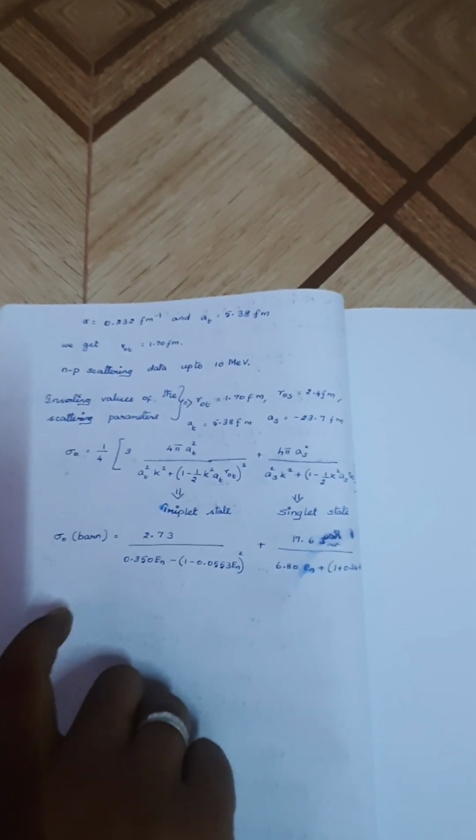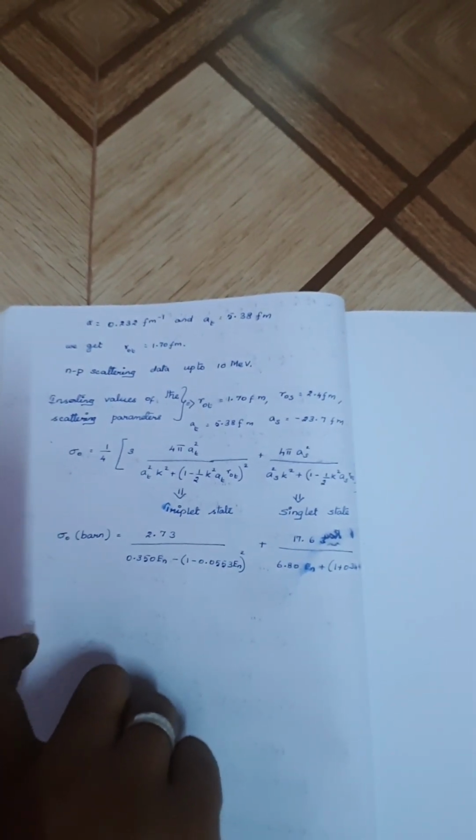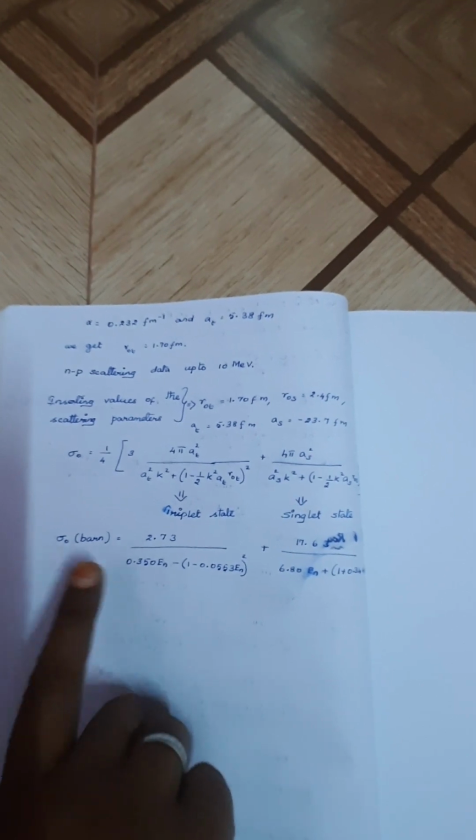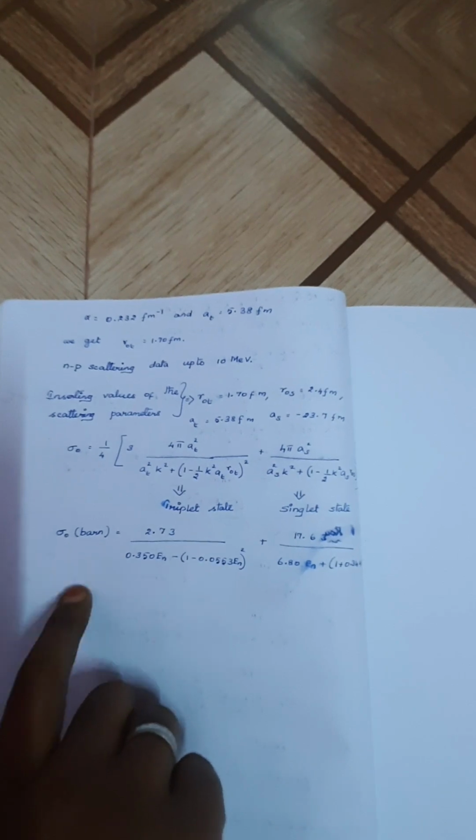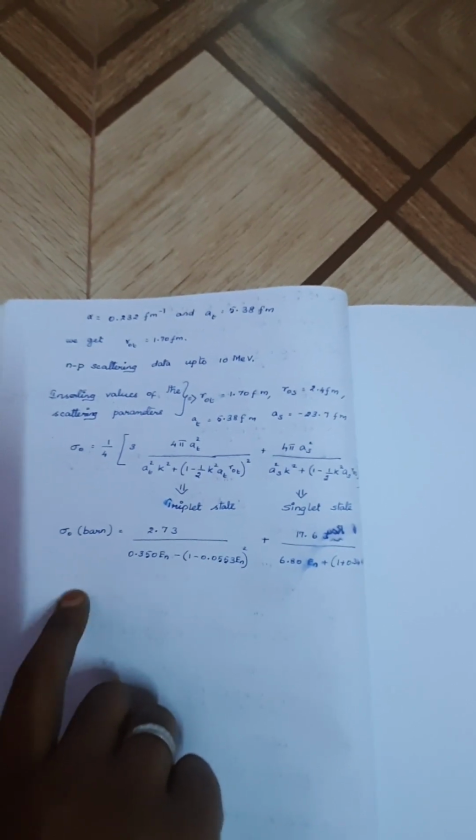It is fully shape independent. There is no shape involved in the scattering range or wavelength or any other parameters. It is only independent of the shape. This is the main result of the effective range theory of NP scattering.